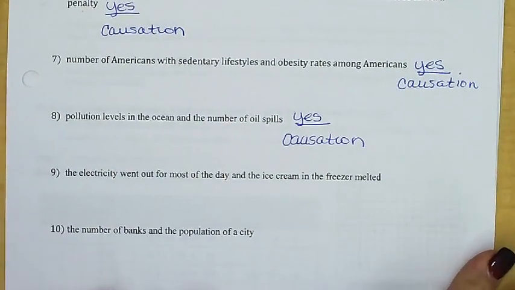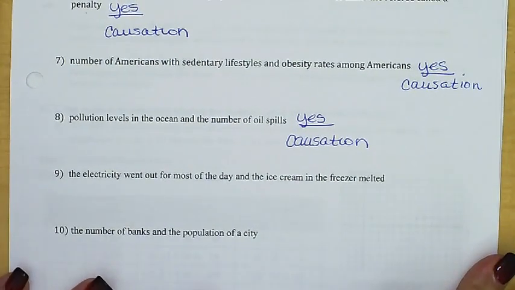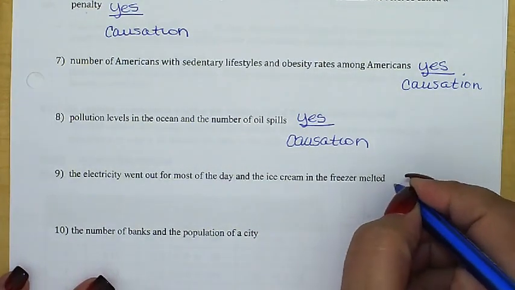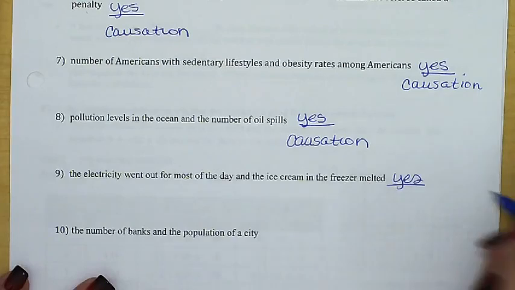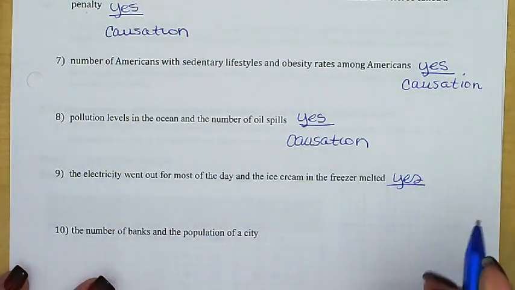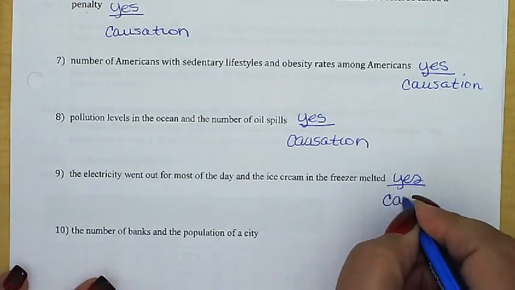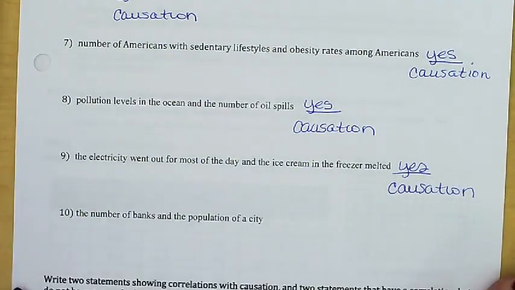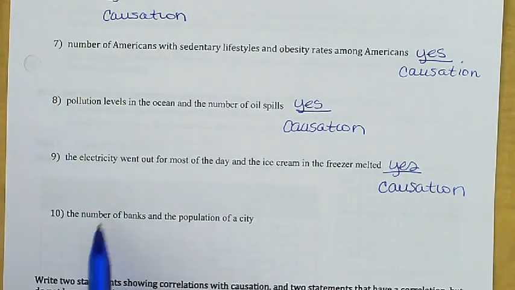Okay? The electricity went out for most of the day and the ice cream in the freezer melted. Okay, so that is definitely a correlation. These are all going to be correlation. But does the electricity going out cause the ice cream to melt? Yes, it does. Causation for that one.